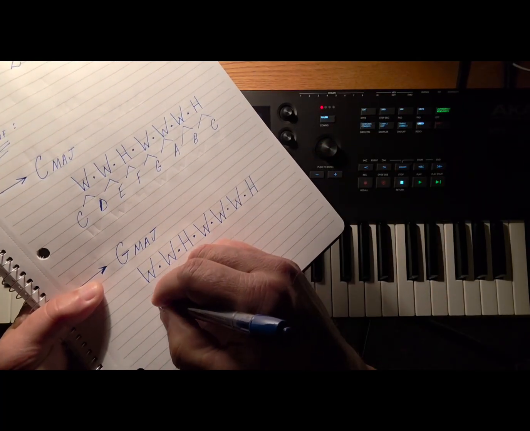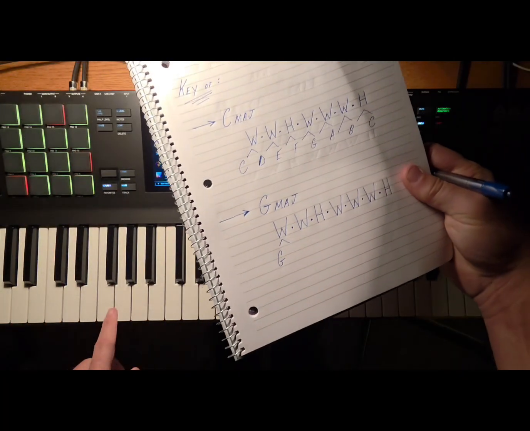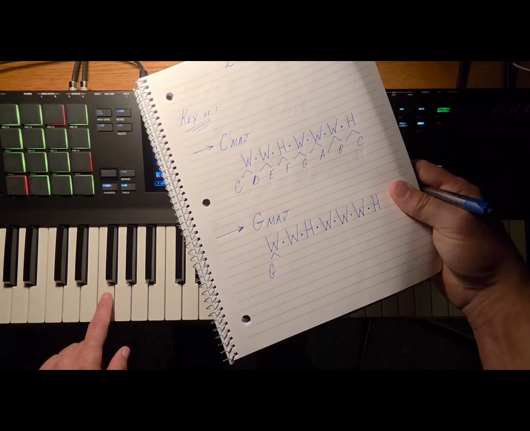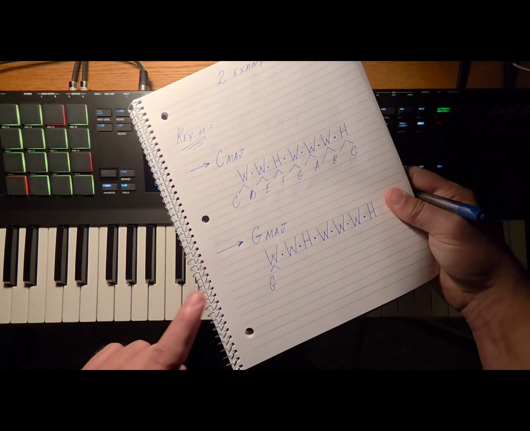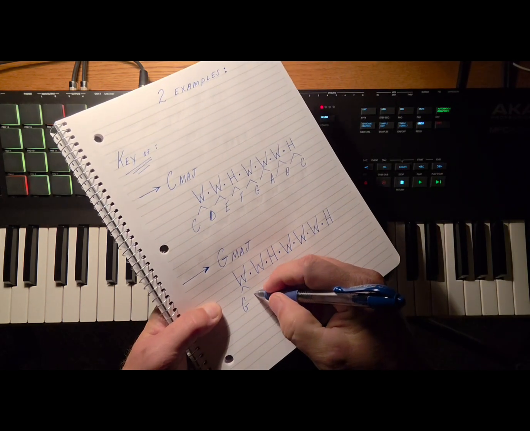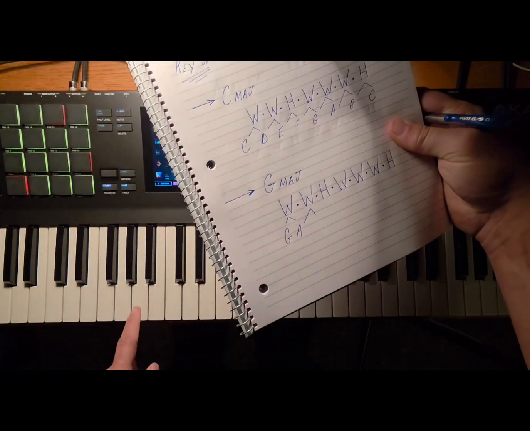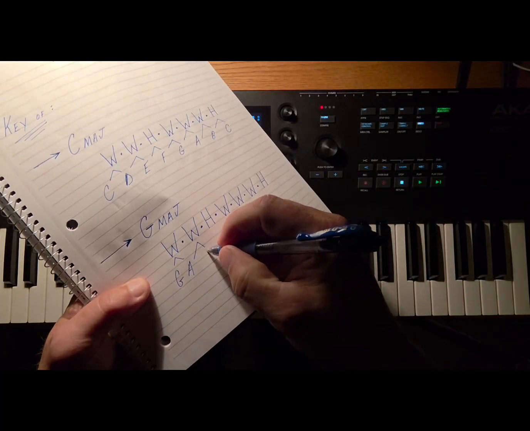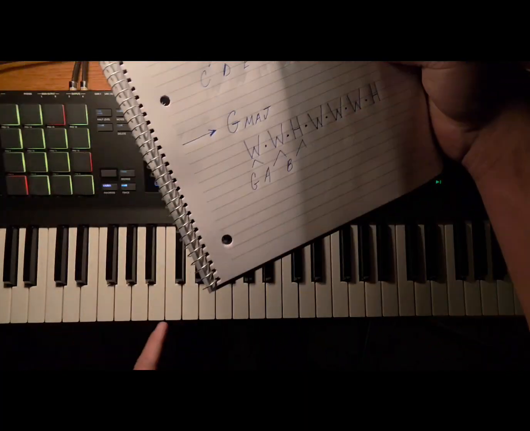So we're going to start on the note G and we're going to travel a whole step. Let's find G. Here's a group of 3. There's F. So here's G. So we're going to start on G. We're going to travel a whole step. That's A. From A, we need to travel a whole step. A up a whole step is B. From B, we need to travel a half step.